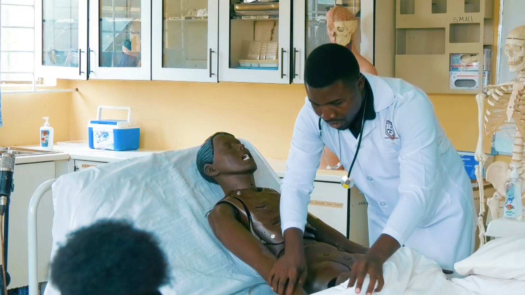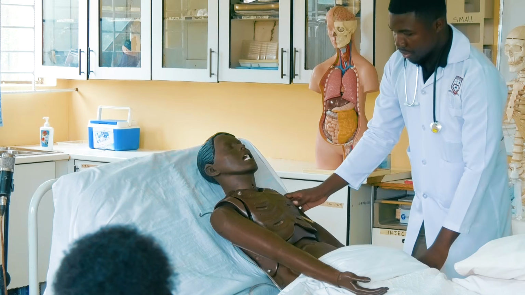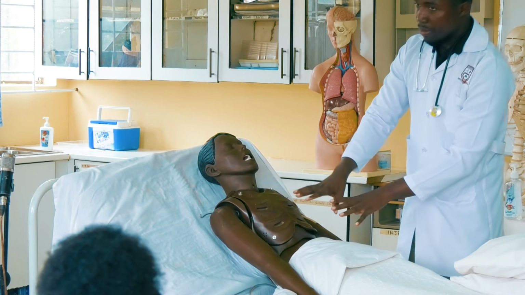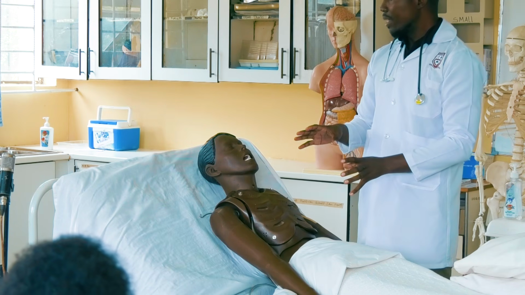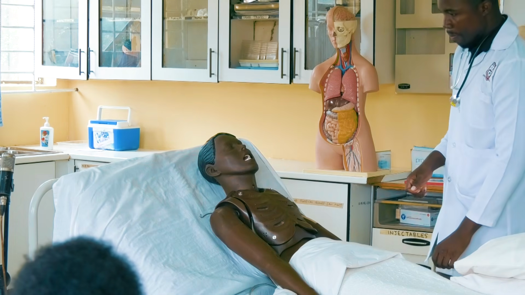But don't overexpose the patient. Just expose the area you are interested to examine. So in this case, it's the chest. Then I'll start with inspection.